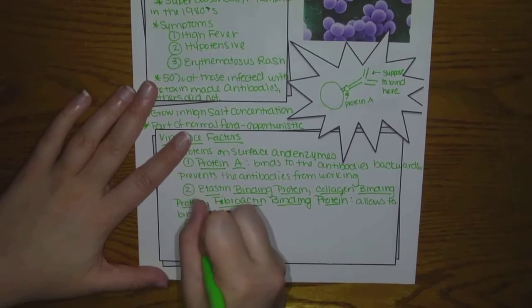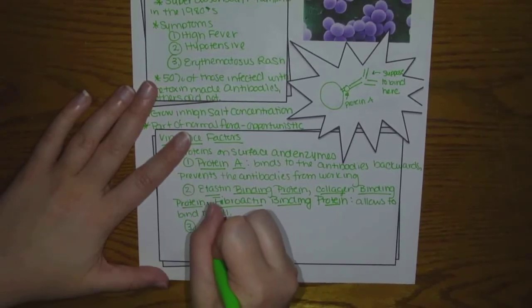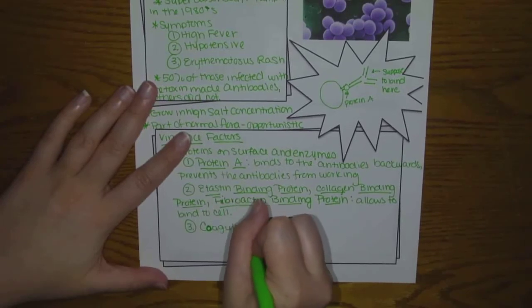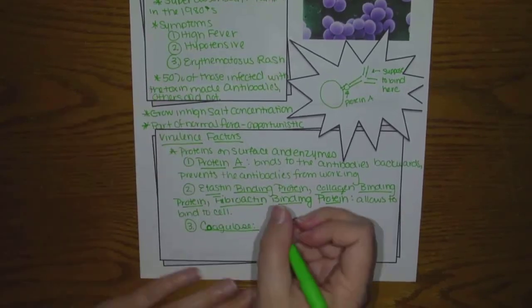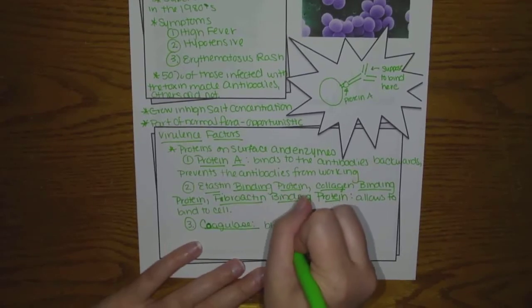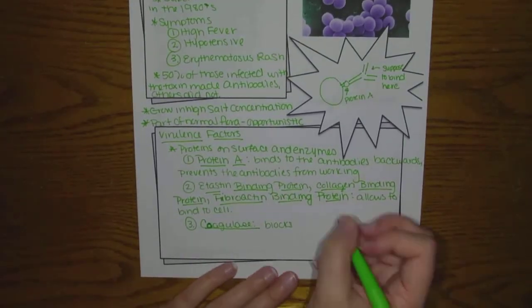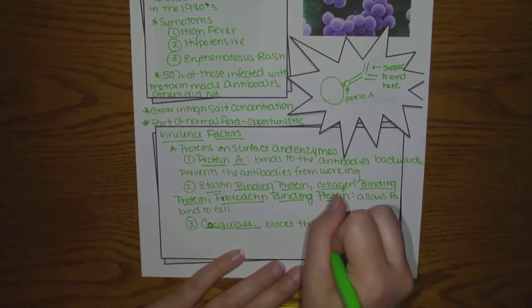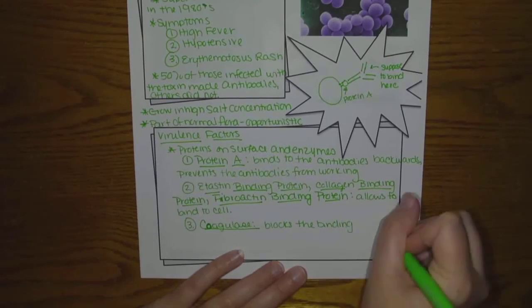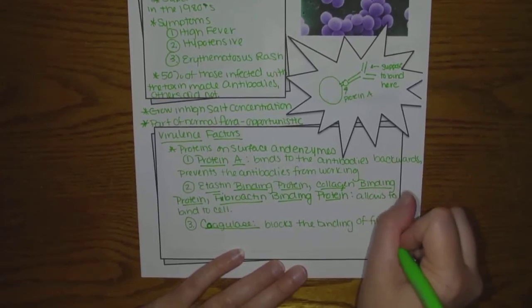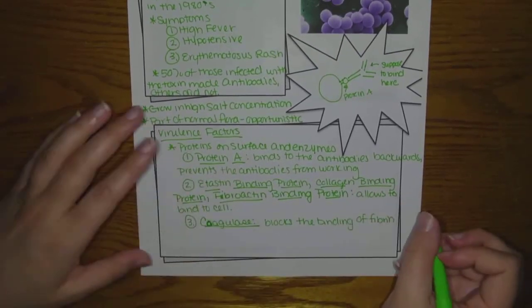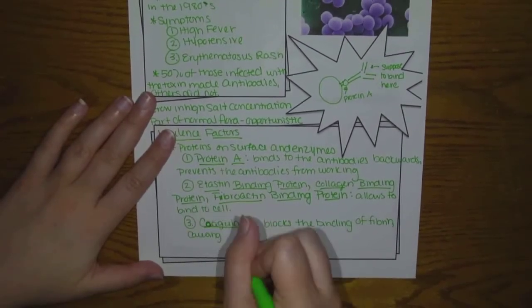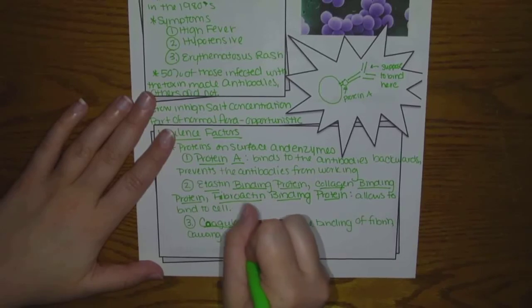Three, we also produce this enzyme called coagulase. So this is going to block the binding of fibrin, causing blood clots.